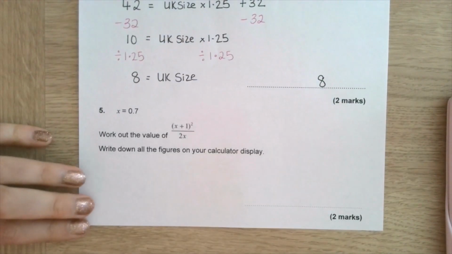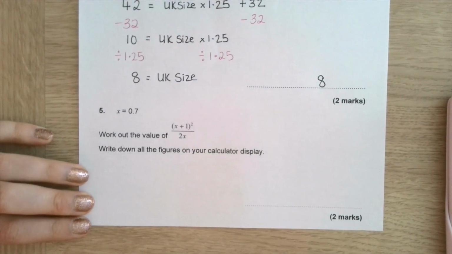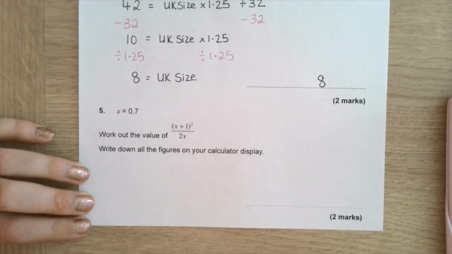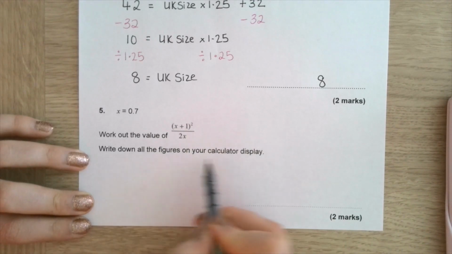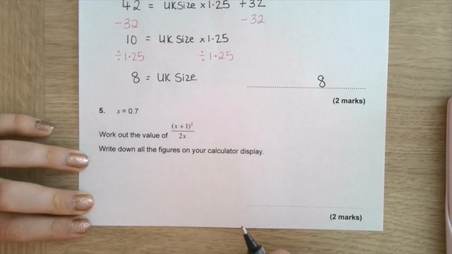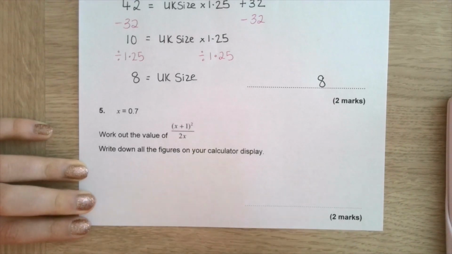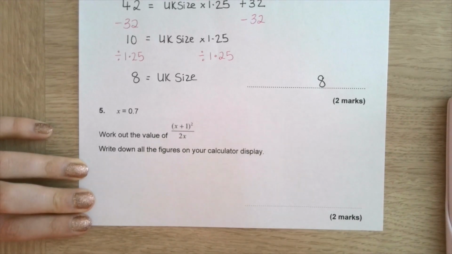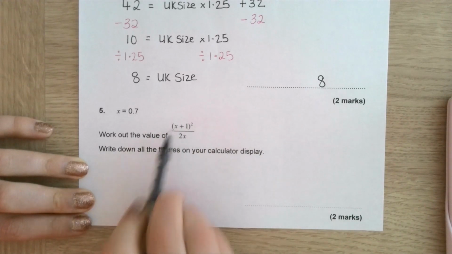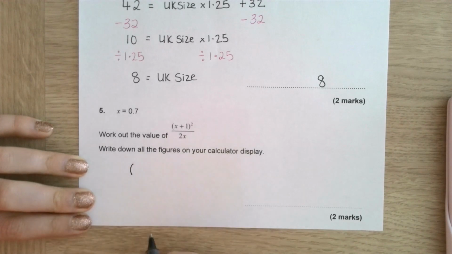Okay, question number 5. x is 0.7. Work out the value of (x + 1)² over 2x. Write down all the figures on your calculator display. Lovely. It's 2 marks. Now, in case I make an error in typing into my calculator, I would always recommend that you show the working of what you're going to type into your calculator.